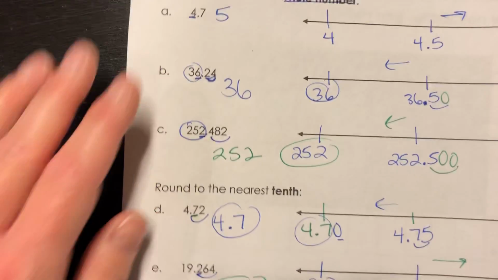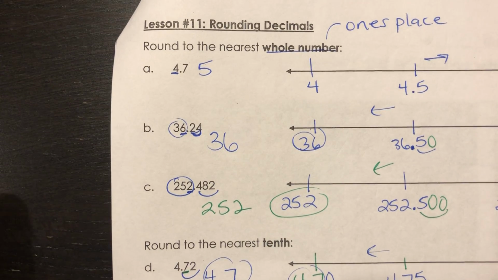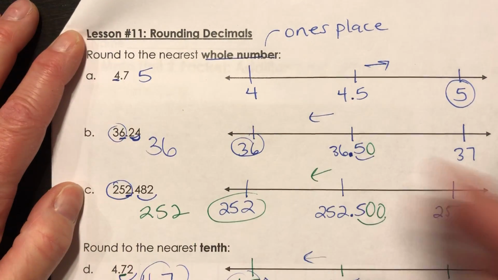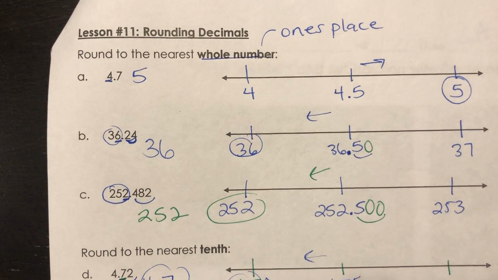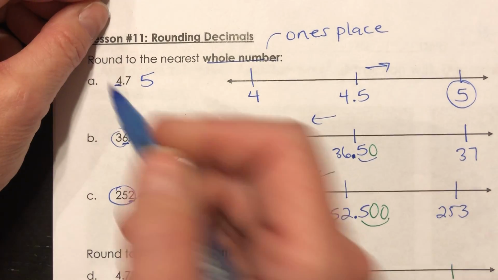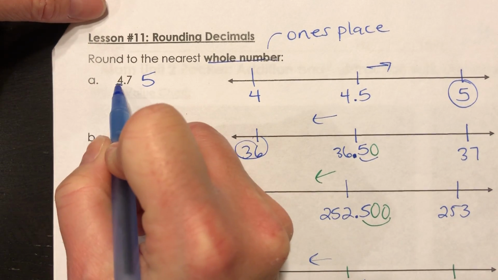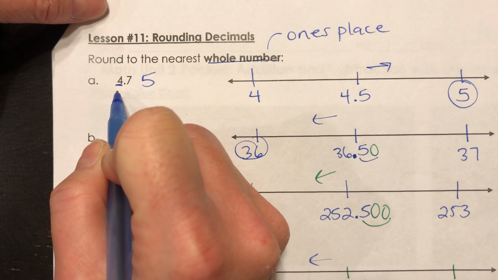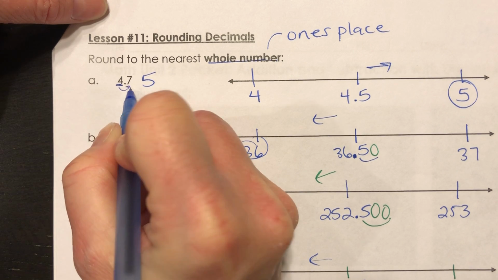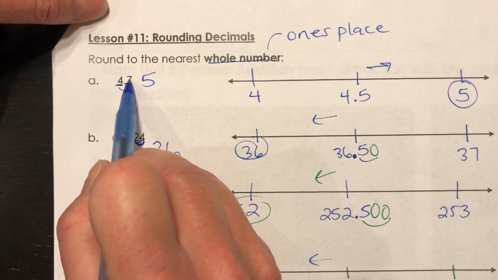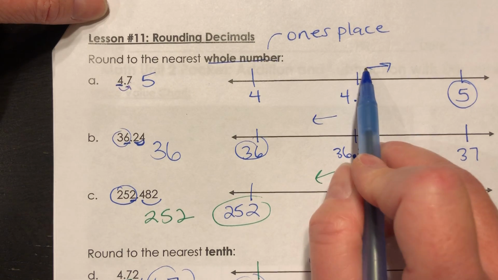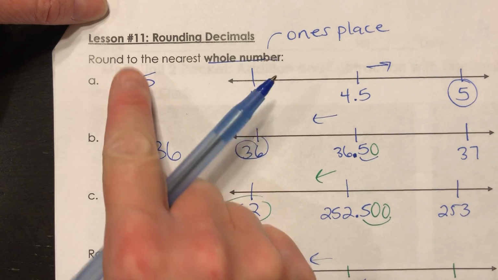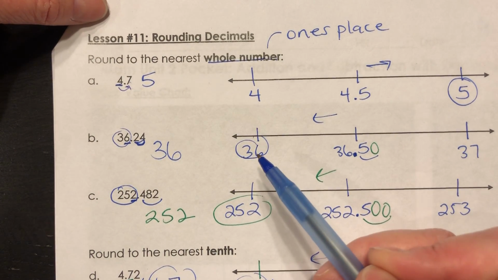This same process works when you're rounding decimal values. The same process. So take a look at our notes we did yesterday, lesson 11, rounding decimals. When you had to round to the nearest whole number, we know that that means the ones place, right? So I underline the digit in the ones place, and it's either going to stay a 4 or go up to a 5. And how to determine that? Look at the digit to the right of the ones place. This is a 7, which means it's halfway or higher. So that would bump up to a 5. I don't write any digits after that because I'm rounding to the nearest whole number.